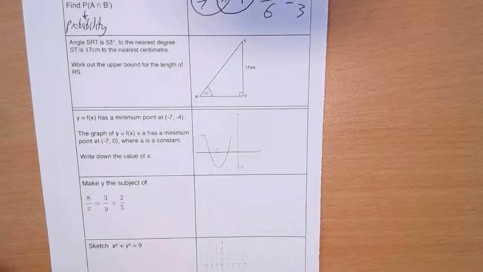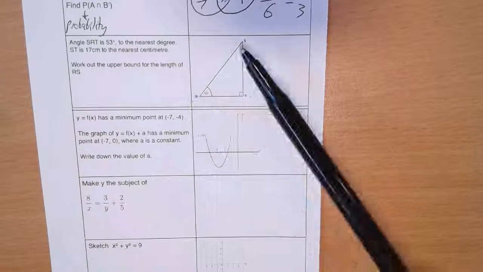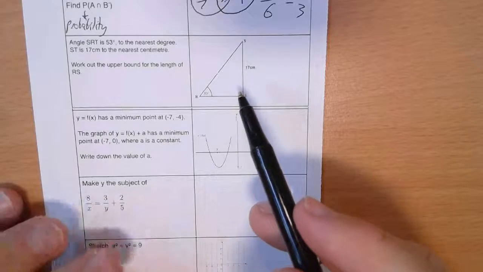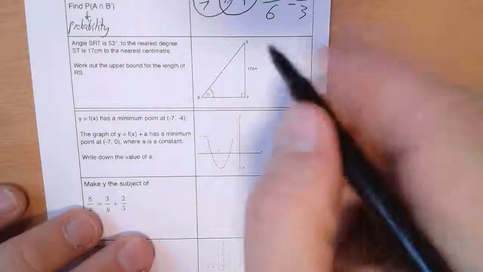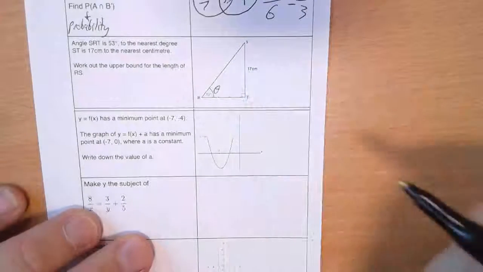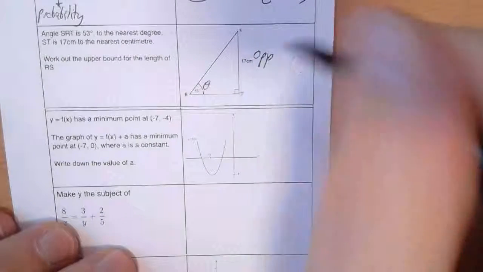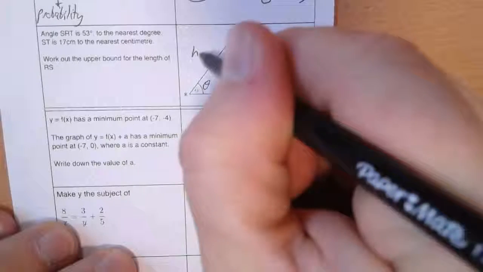Okay, so angle SRT is 53 degrees to the nearest degree. ST is 17 centimeters to the nearest centimeter. Work out the upper bound for the length of RS. So I'm going to try to find this. Now the first thing is I've got an angle and a side here. So if I make that angle theta, and that there is going to be my opposite side, and I want to find this, which is my hypotenuse.